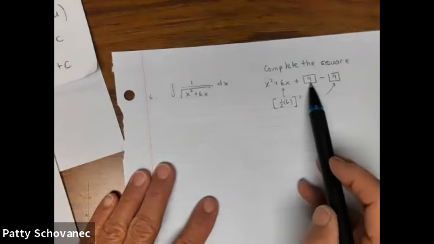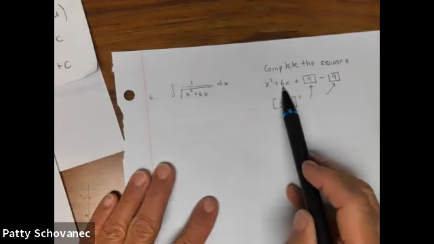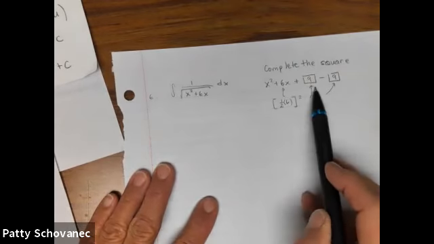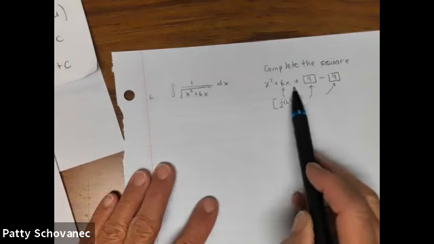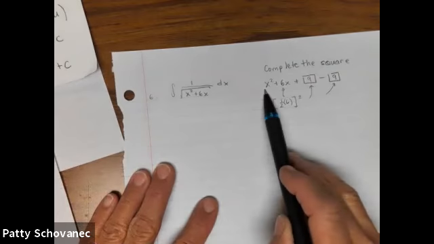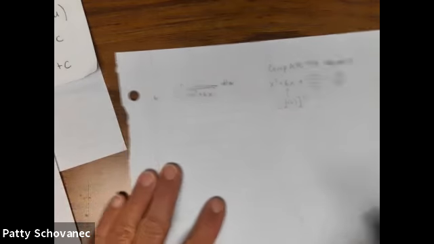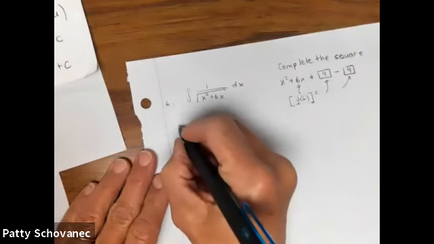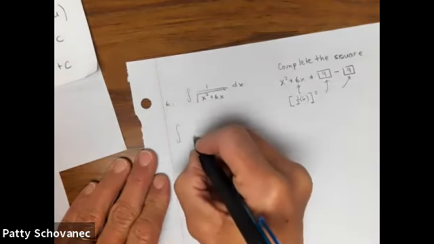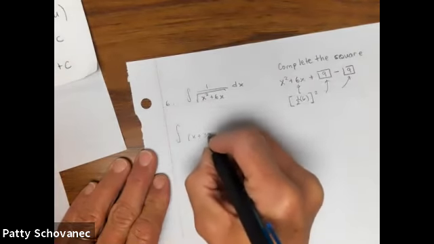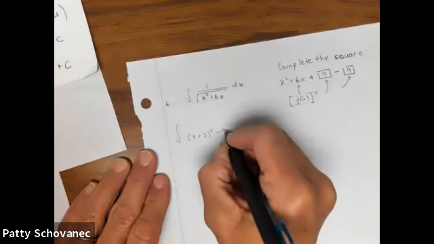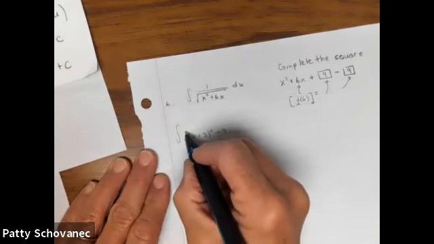And 9 is a number that has 2 like factors that add to 6. That's what makes that a perfect square. So this is going to factor as x plus 3 all squared minus 9. That's under the radical sign.